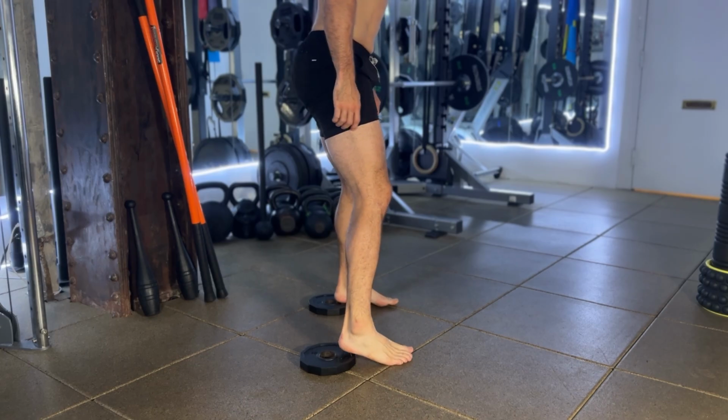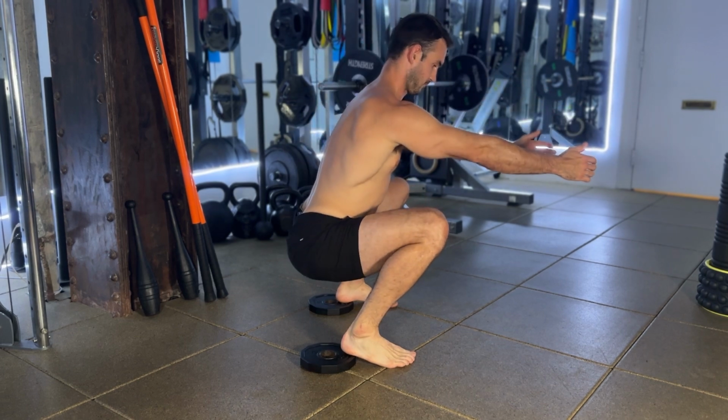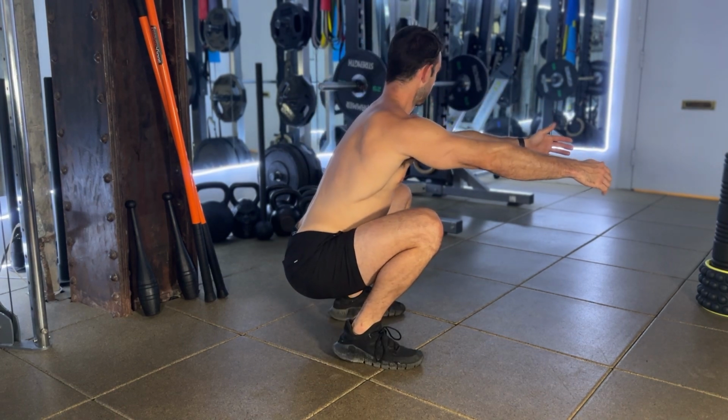A quick fix for lack of ankle dorsiflexion is also standing with your heels elevated on a weight plate or using lifting shoes. While both of these are great temporary options, don't settle for this Band-Aid fix. By addressing these common form issues from the ground up, you can improve your squat technique, prevent injuries, and enhance overall performance.